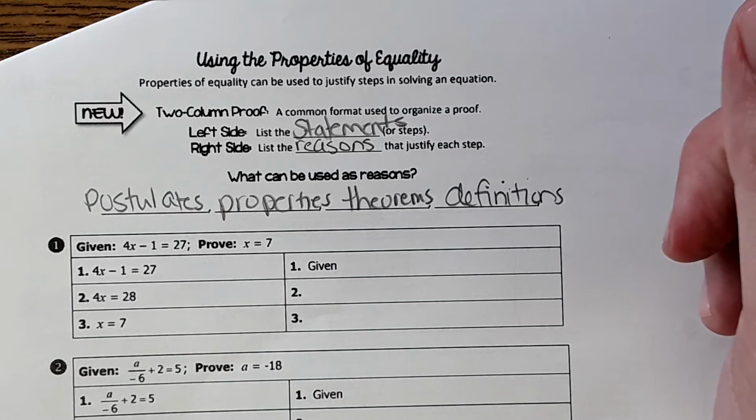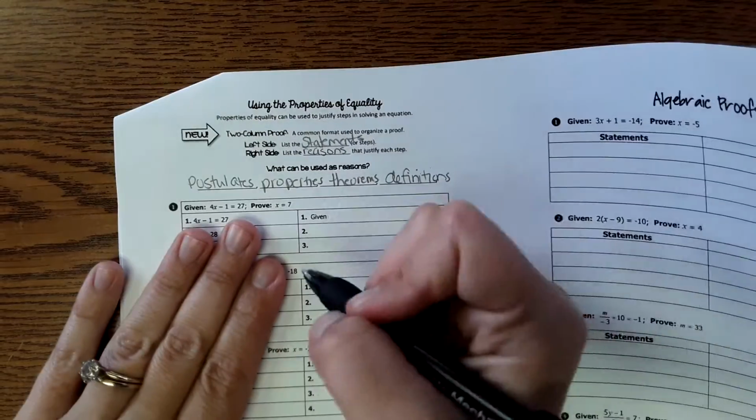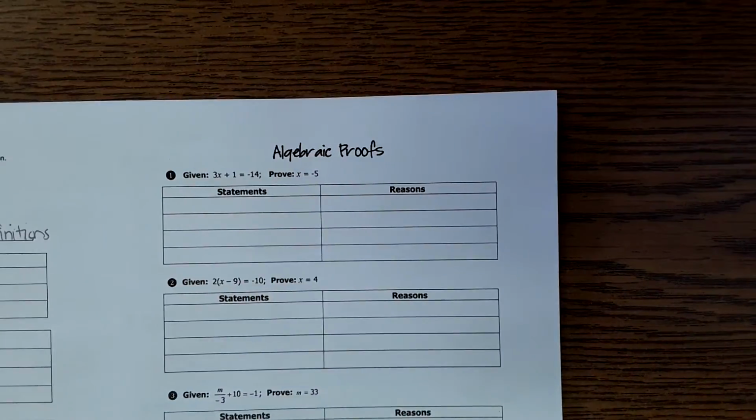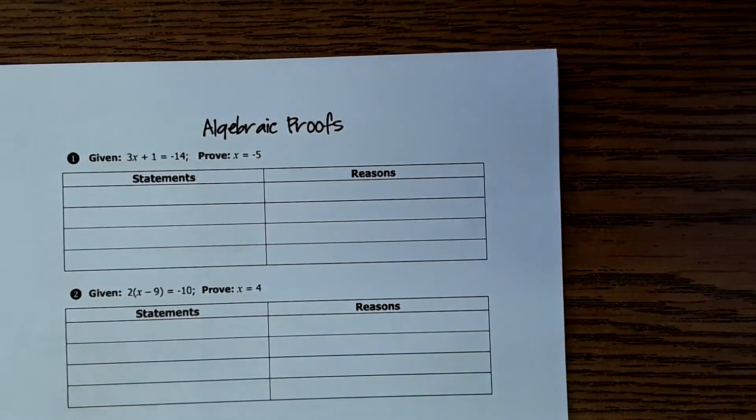I'm actually going to have you, we're going to start practicing. We're going to do all these, but we're going to start practicing on this side over here. So just move your paper over to the other side, and then we'll work backwards.